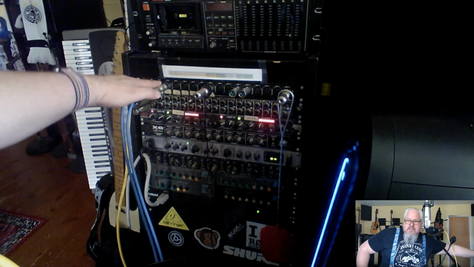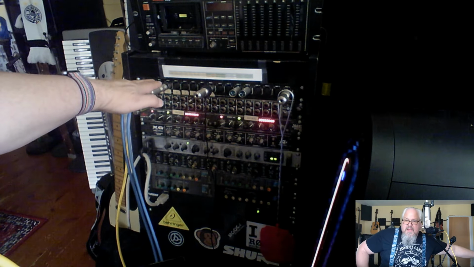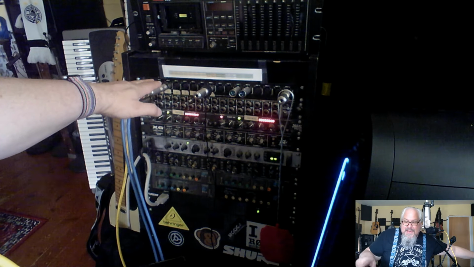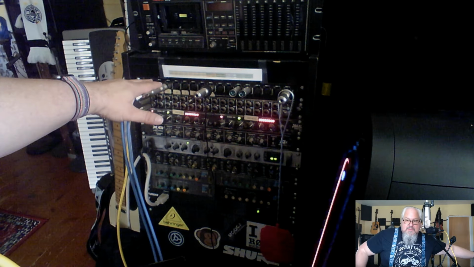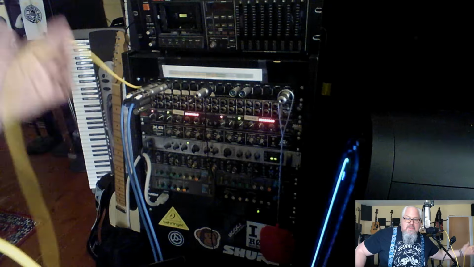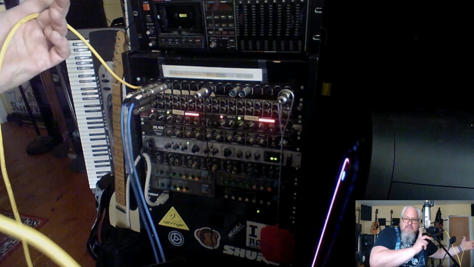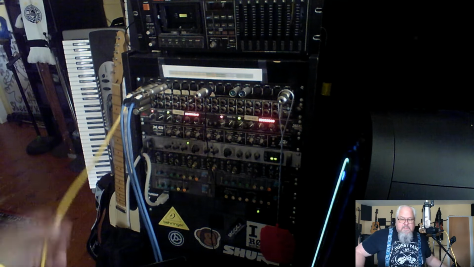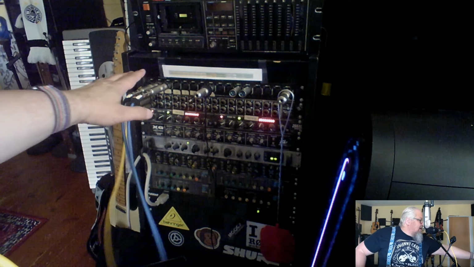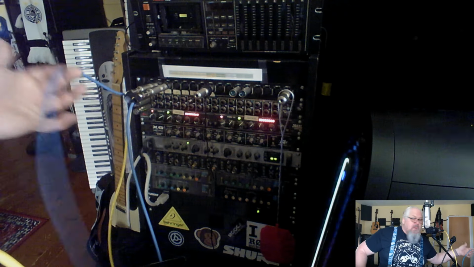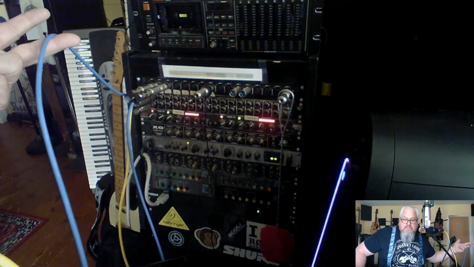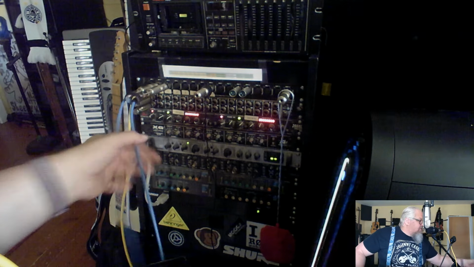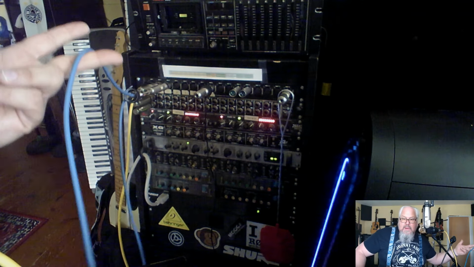This is the back of the Tascam. I have it in my rack here, just to make it easier for myself. So this is going to this microphone right here. You can hear now, I'm probably quite loud in the system. And then effects 1 is going into B, and effects 2 is going into C. And on the board, let me show you on the board here.